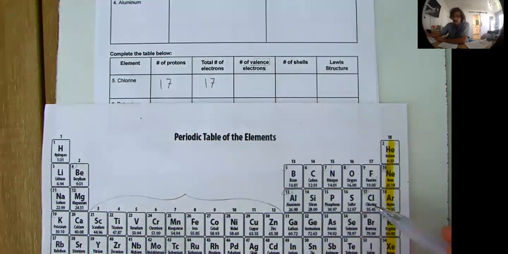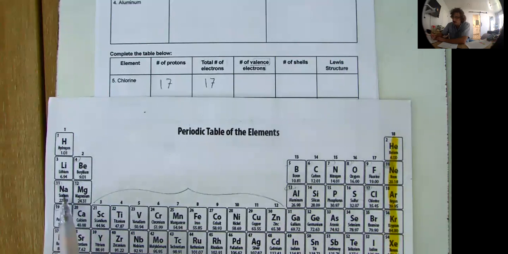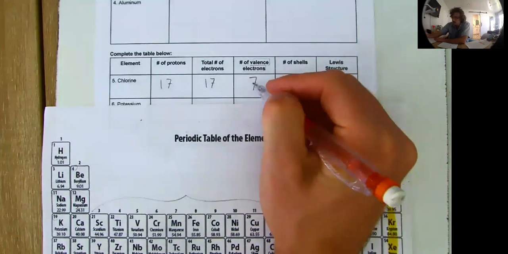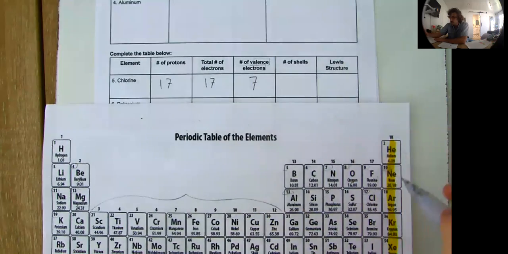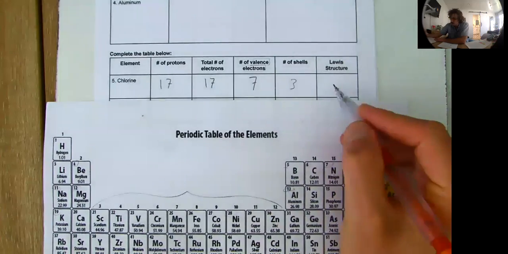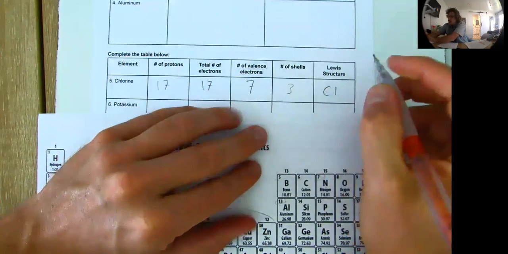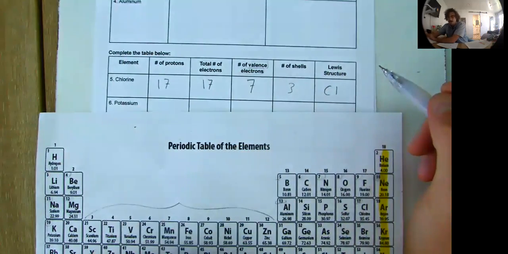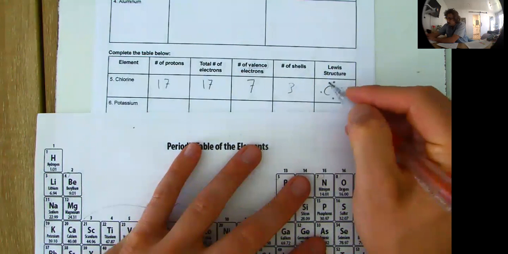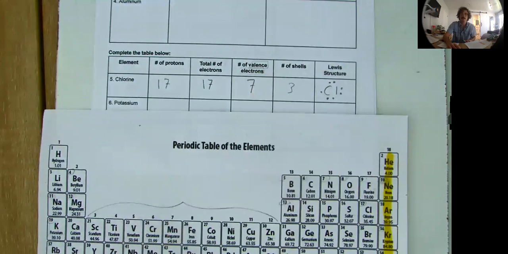How many valence electrons are there? Well, chlorine is in the third row of the periodic table, and you count from left to right. 1, 2, skip the middle, 3, 4, 5, 6, 7. So there's 7 valence electrons for chlorine. Number of shells, we said, is in the third row. So that means there's 3 shells. And then the Lewis dot structure is you put the symbol, and then you draw the number of valence electrons around. So 1, 2, 3, 4, 5, 6, 7, and that's it.